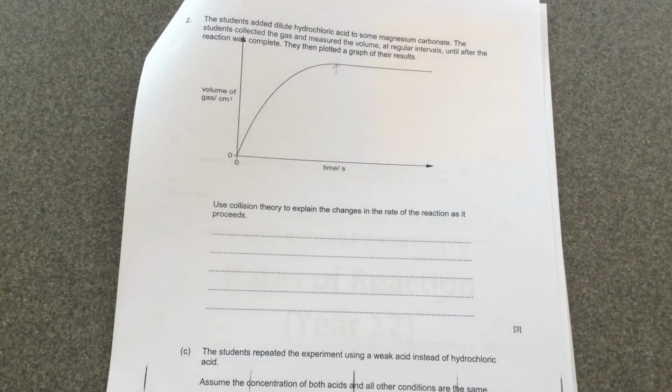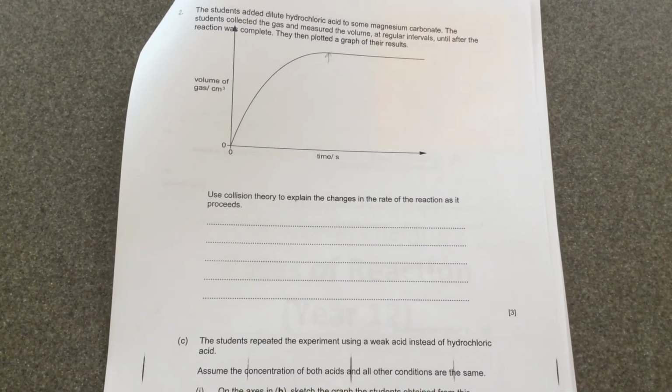Now in part C, we've used a weak acid instead of the hydrochloric acid. We're going to assume that the concentration of both acids and all of the conditions are the same. So same temperature, same concentration of acid, it's just that it's a weak acid. Now from GCSE you should be able to remember that a strong acid is one which fully ionises or fully dissociates. At A level we tend to use the terminology dissociates rather than ionises. A weak acid is one which only partially dissociates.